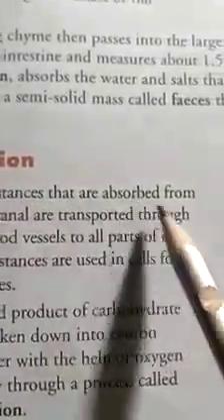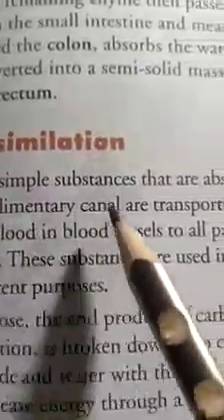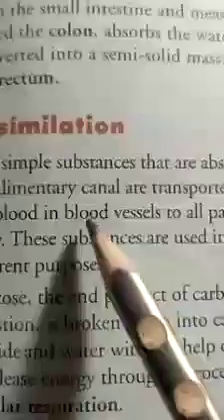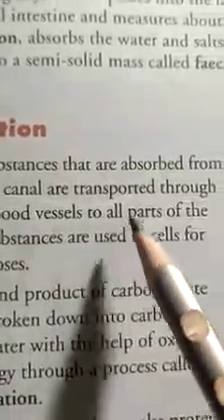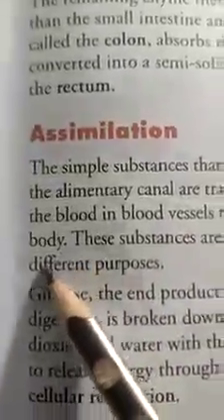The soluble substances that are absorbed from the alimentary canal are transported through the blood in the blood vessels to all parts of the body.